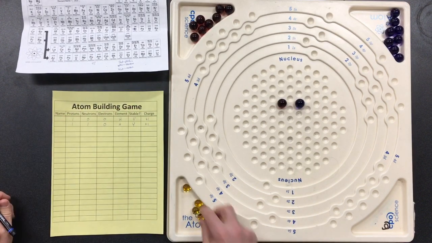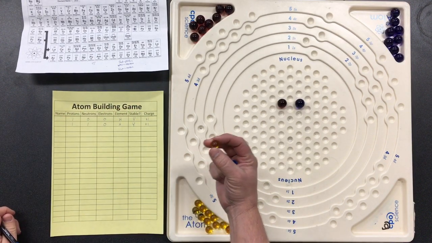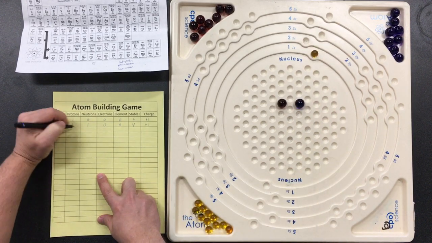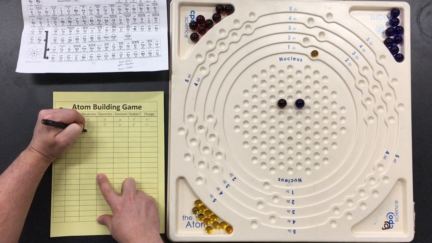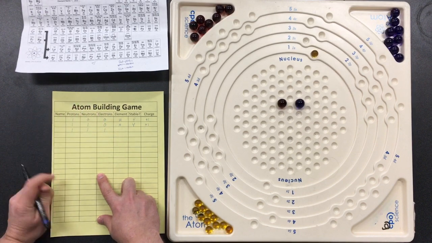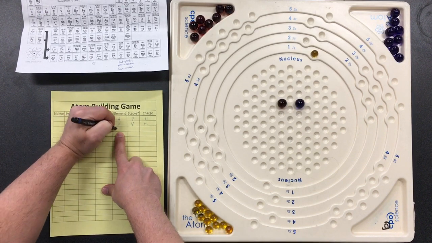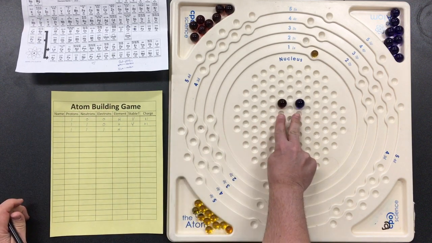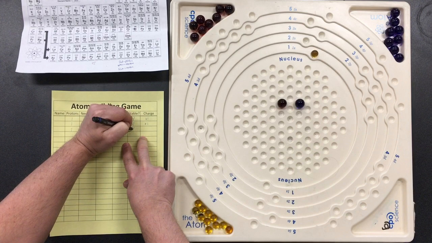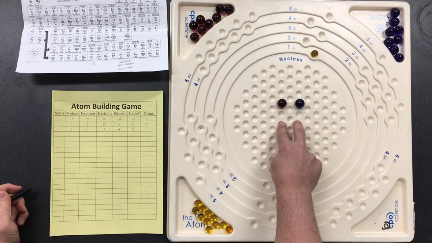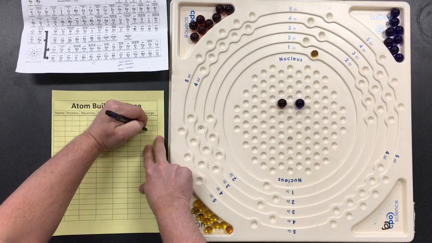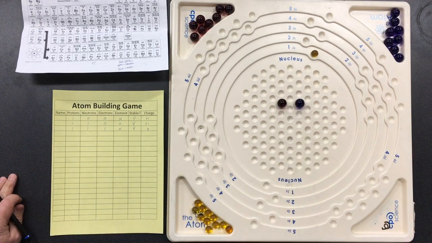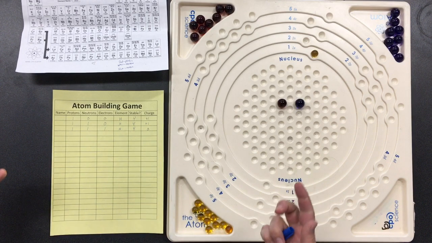Now, if I wanted to add another particle, I'll add an electron. So I'll go ahead and throw my electron on there. So I have 1 proton, I have 1 neutron, I have 1 electron. I can say I'm still going to be hydrogen because I still only have 1 proton. My nucleus is stable, so I say yes to that. And then my charge now is going to be 0 because my proton and my electron will cancel each other out. Now, if I wanted to, I can keep going with this.